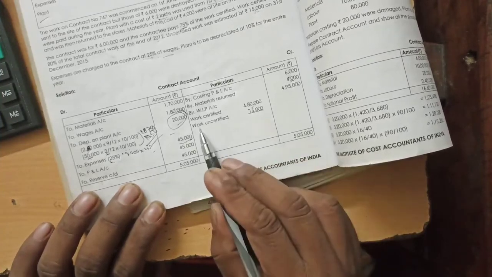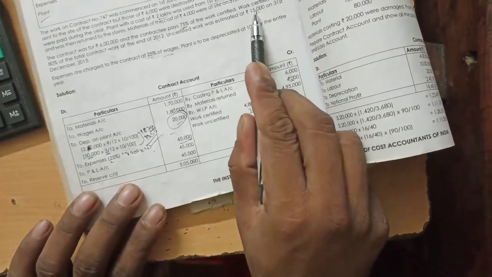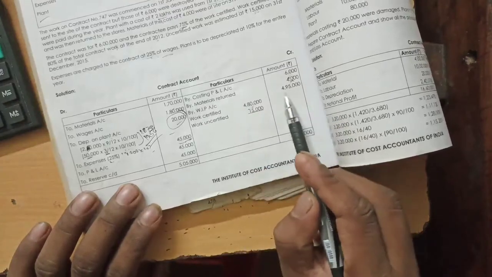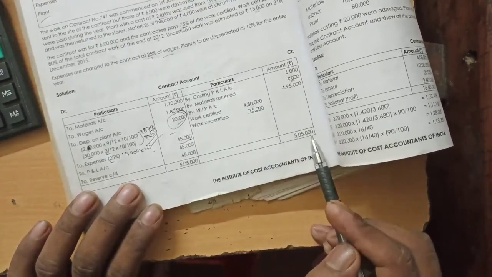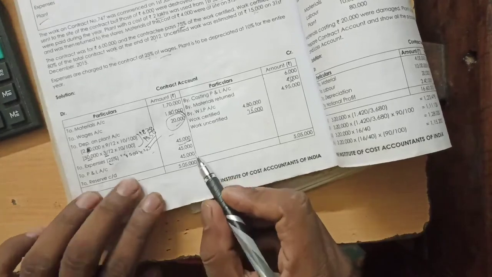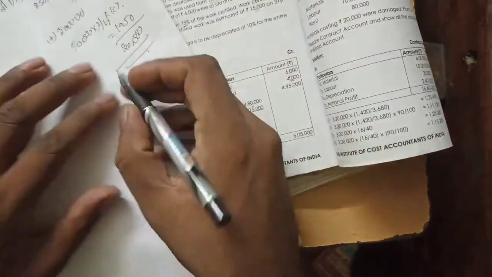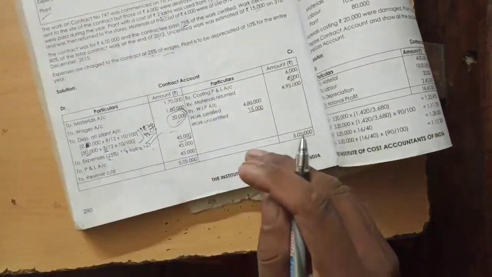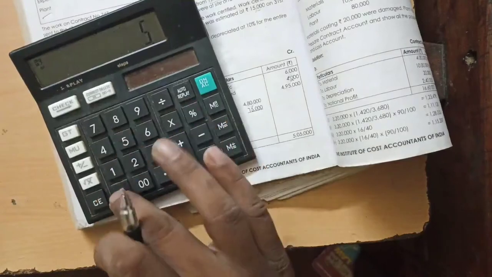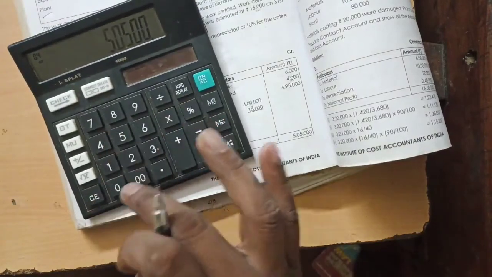Next, work uncertified is already given as 15,000. So in total, 4 lakhs 95,000. So we get 5 lakhs 5,000 after we add it, and then we deduct, to reach the total for the profit and loss account. So 5 lakhs 5,000.